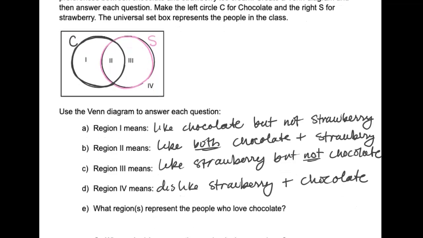So what regions represent the people who love chocolate? So I think you really just have to identify, well, where is the chocolate circle? It's the entire region that's circled in black, or I'll go ahead and highlight here. So this is the entire chocolate circle, and that contains regions 1 and 2. So we would say regions 1 and 2 love chocolate.